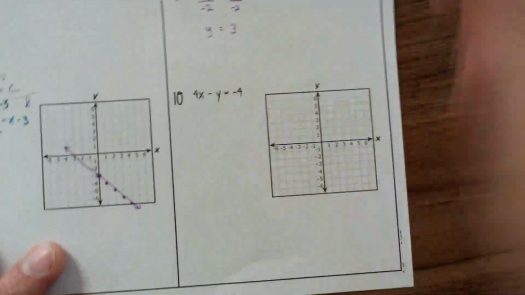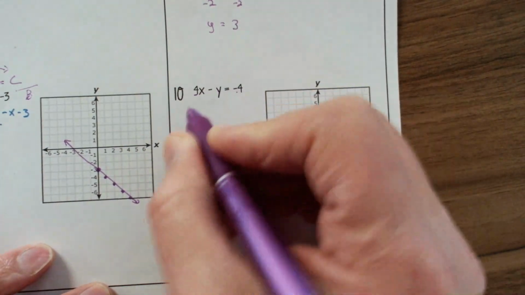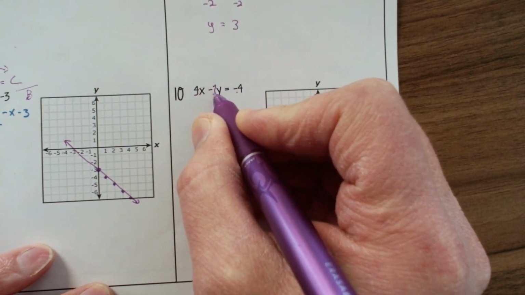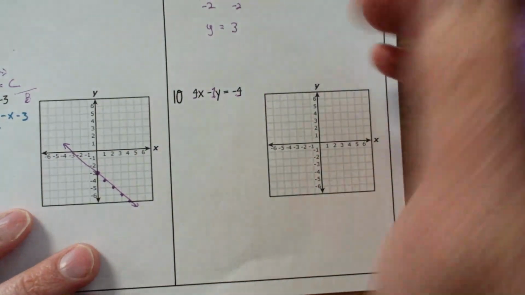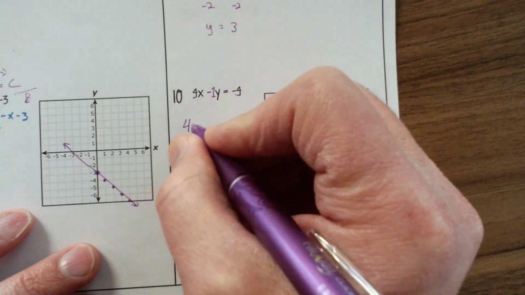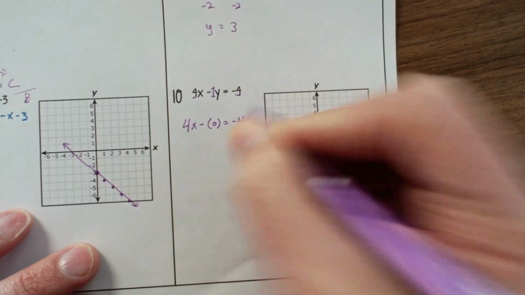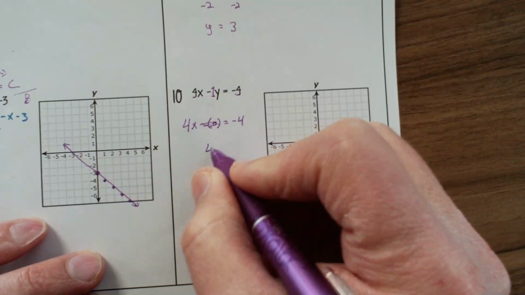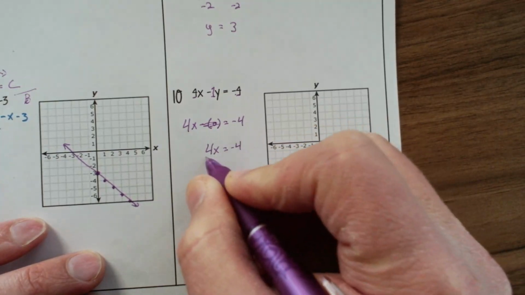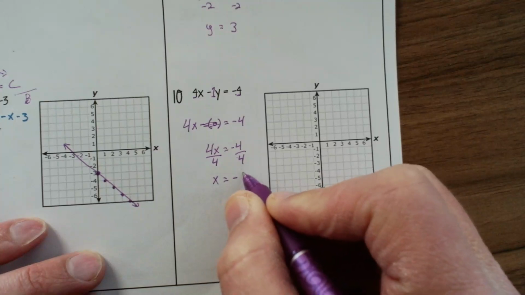On this problem, 4x minus y equals negative 4. 4 can divide into 4, and this is negative 1, and negative 1 can divide into 4. So the first thing I'm going to do is substitute 0 in for y. 4x minus 0 just goes away, and I'm left with 4x equals negative 4. Divide both sides by 4. x equals negative 1.